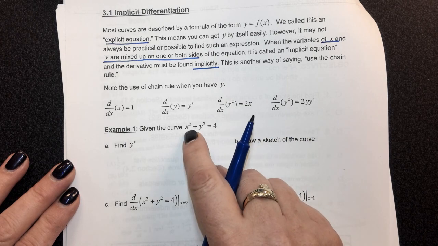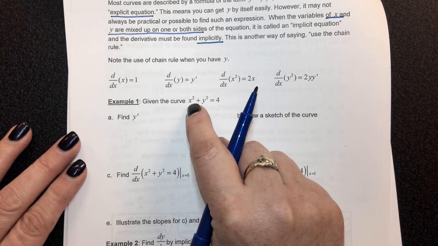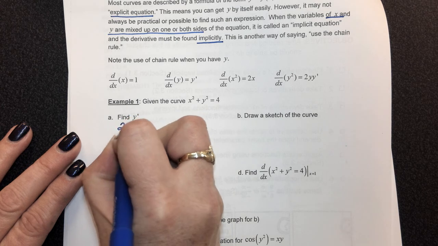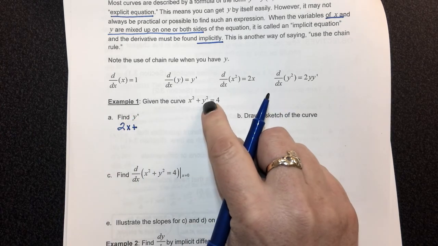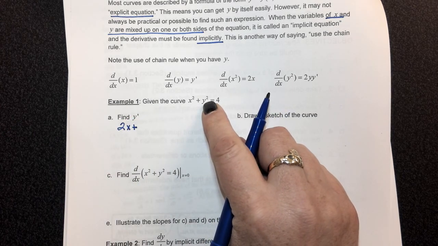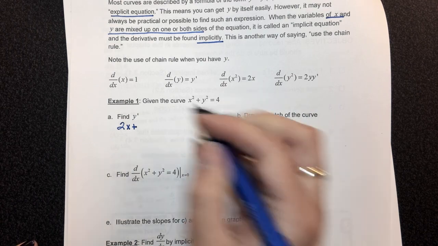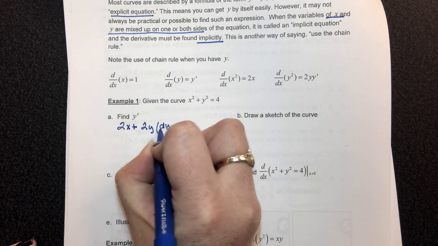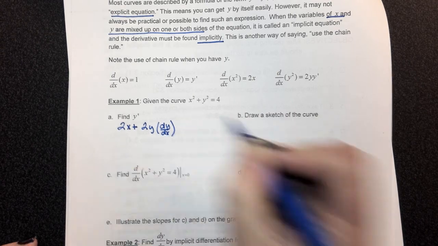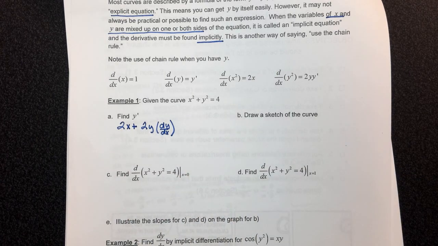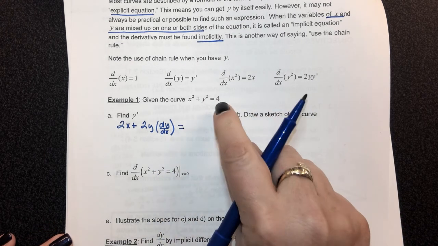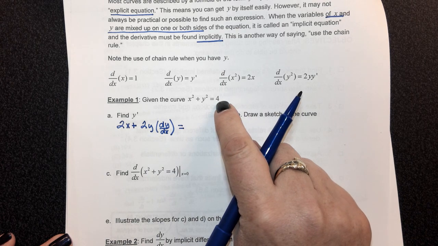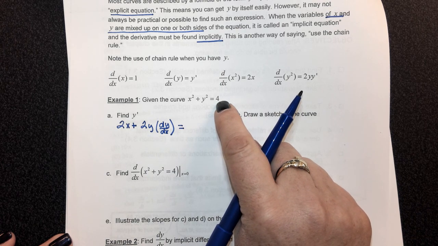What is the derivative of x squared? The derivative of x squared is 2x, plus. You differentiate y squared just like you did the x. What would the derivative of y squared be? 2y, but it's going to be times your dy dx, or y prime. So anytime you differentiate a term that has a y in it, you're using implicit differentiation, so you will tack on that dy dx. Equals. Don't forget to differentiate the right-hand side of the equation. What is the derivative of 4?